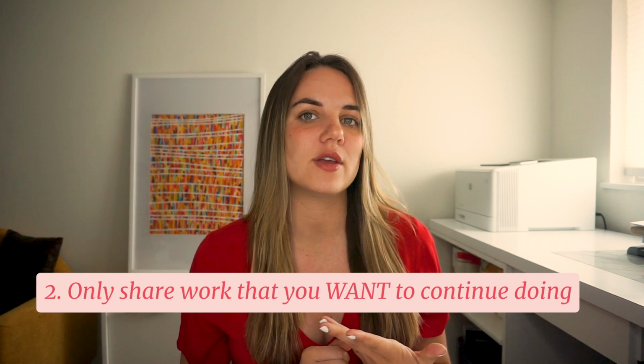Kind of in the same vein, number 2 is only sharing work that you want to produce. So if your ideal client loves dog portraits on their wedding invitations, you should only be showing work with dog portraits on wedding invitations. Sometimes this requires creating some work for free for someone that you know, or for a smaller project, or for a styled shoot with a wedding planner, or just creating some work from scratch for no reason that you want to showcase.